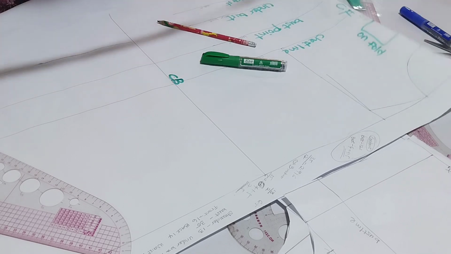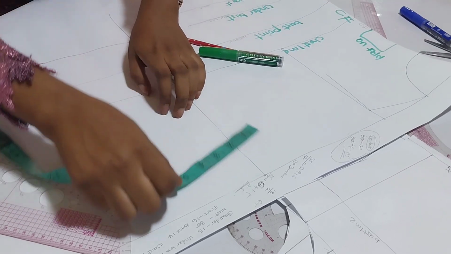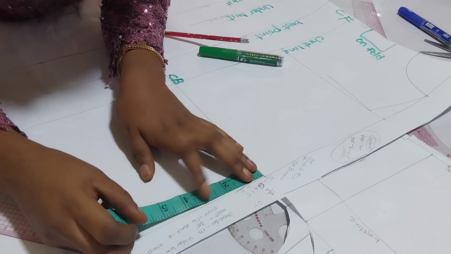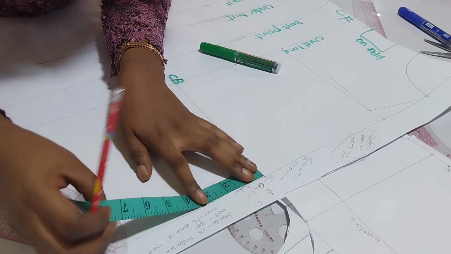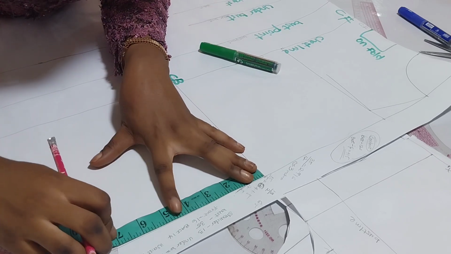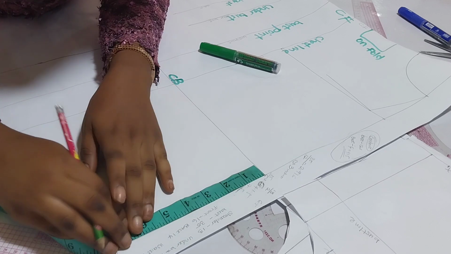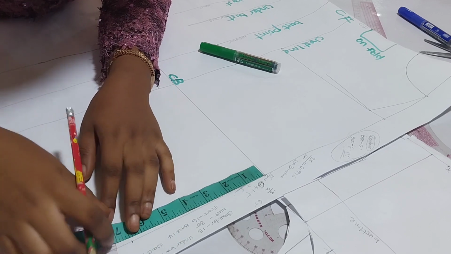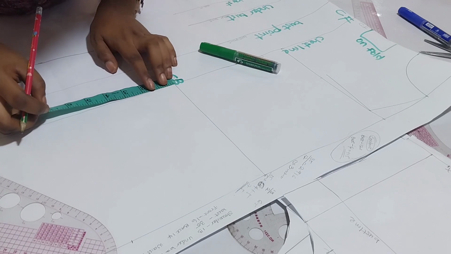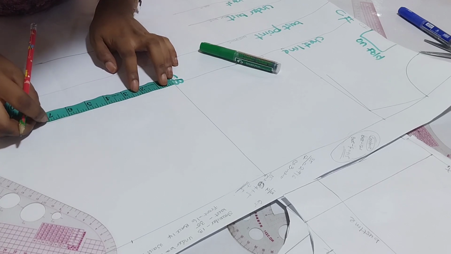Don't forget our shoulder again. 13 divided by 2, we have 6.5. So we'll mark the 6.5 here. We'll mark the 6.5 here. You also come down to the chest line. We'll mark the 6.5 like this.